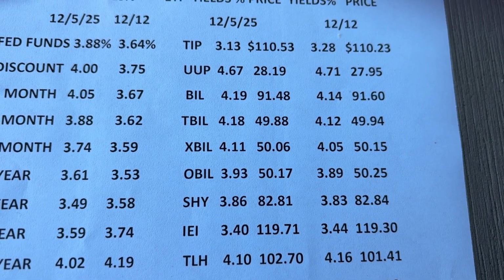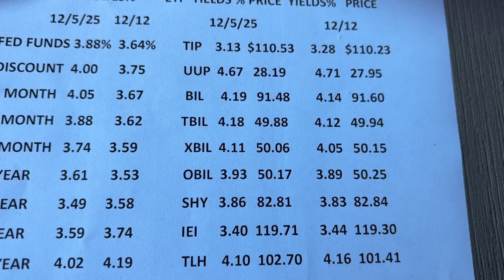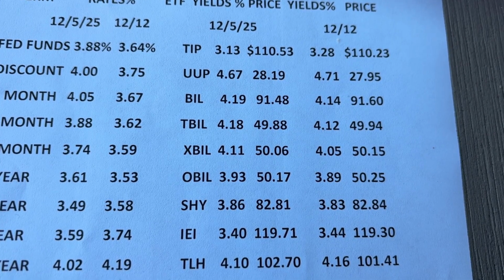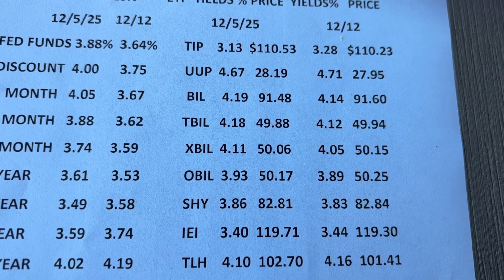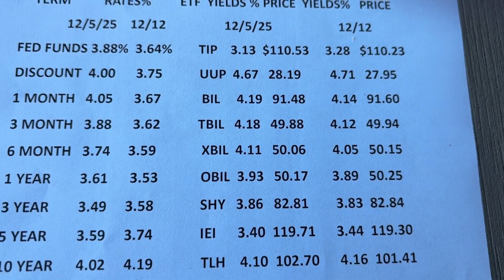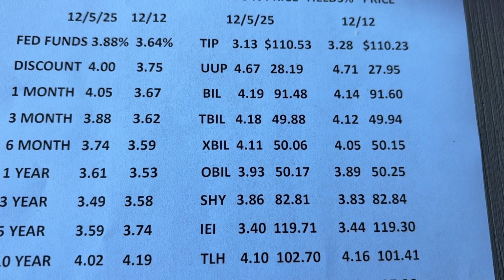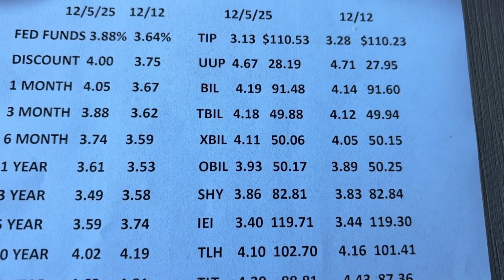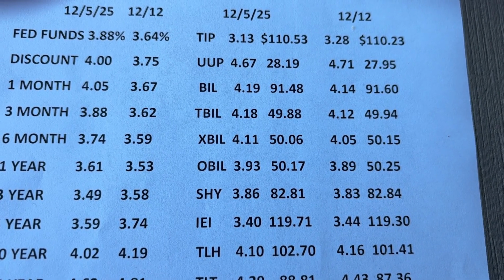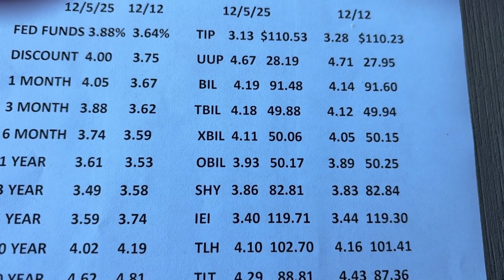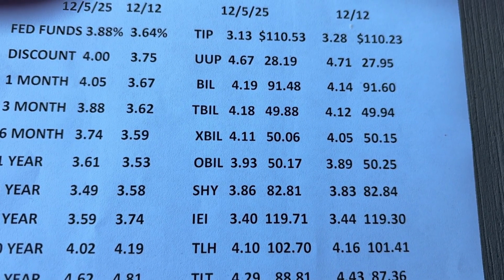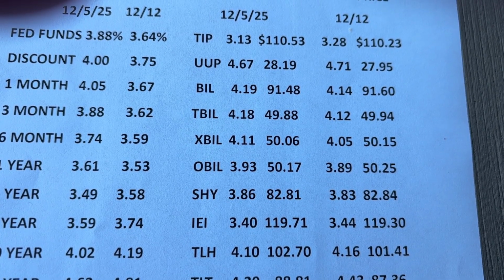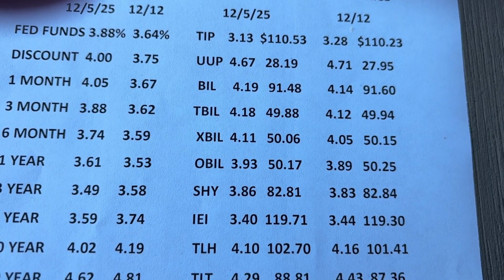But notice, the yield went down, but what would we expect? We would expect the price of the ETF to go up, and it did. It went from $91.48 to $91.60. So if we go out to, say, the 6-month X bill, which is an ETF that tracks the 6-month Treasury, in the previous week the yield was 4.11, and yes, the yield went down to 4.05. So with a falling rate of interest or return, would we expect a higher price? And yes, we got it, from $50.06 to $50.15.